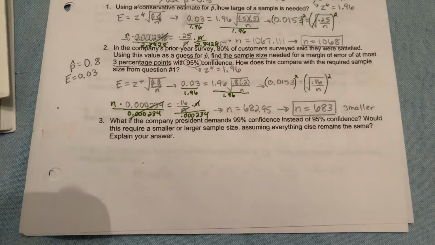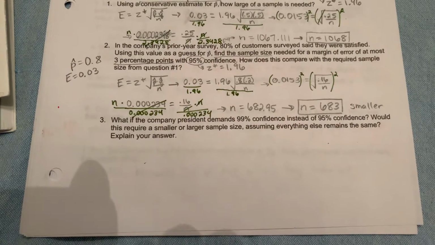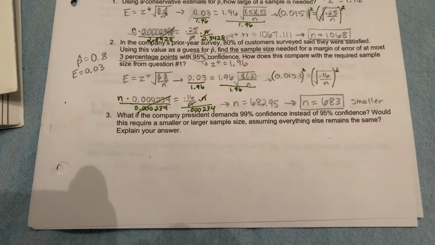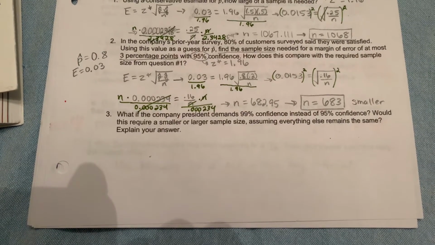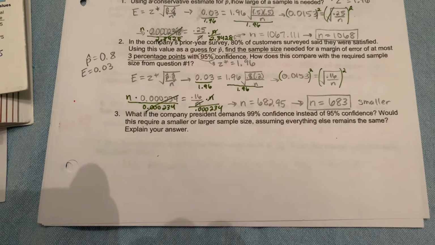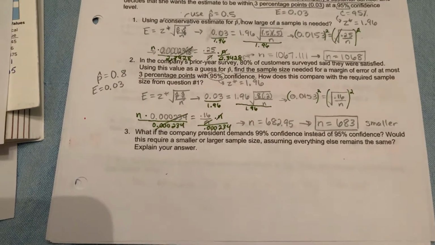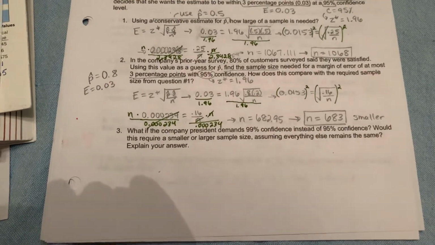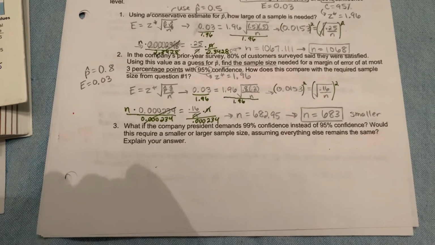But they're telling me everything else should remain the same. My margin of error is not supposed to get bigger. So in order to be more confident with the same size interval, I'm going to have to increase my sample size. Because remember, increasing sample size reduces that interval, right? So increasing my sample size will counteract increasing my confidence level.